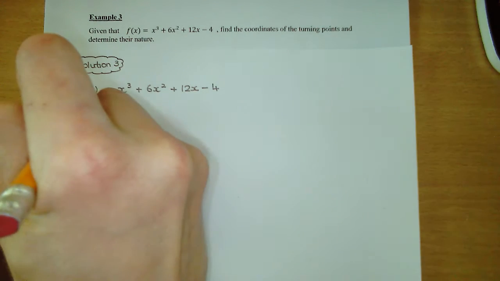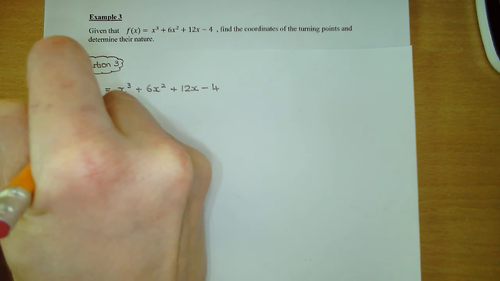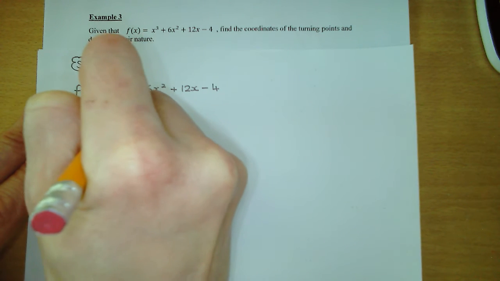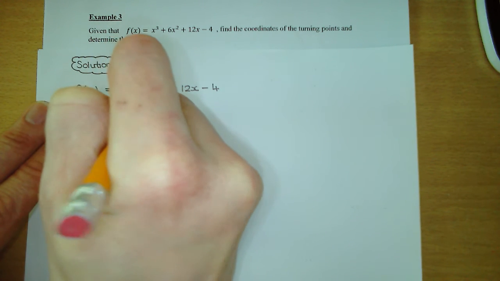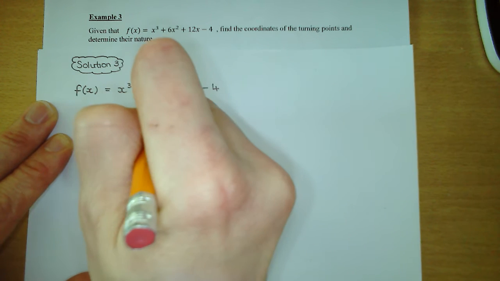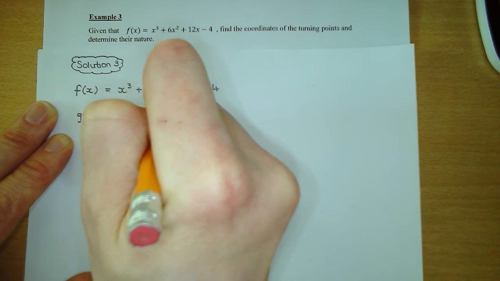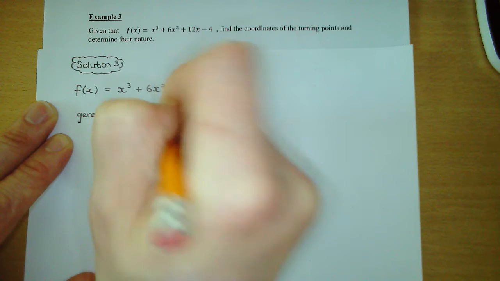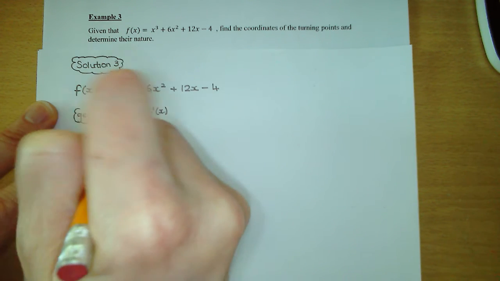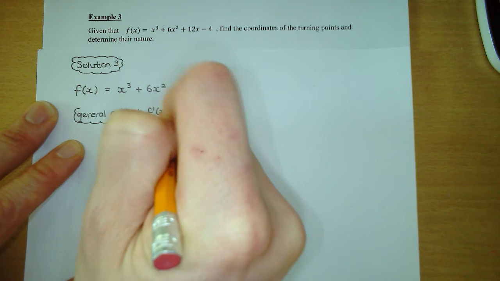So general gradient. Now, because the curve is given as f of x, I'm going to use the notation f dashed x instead of dy by dx. So let's get our general gradient at any point on the curve.